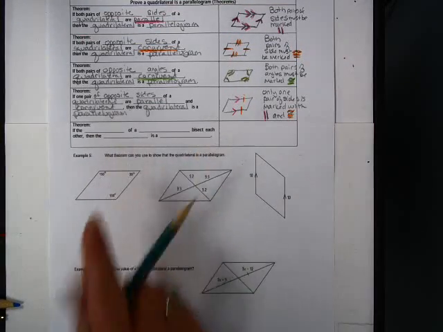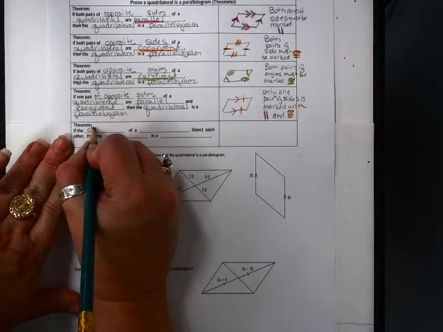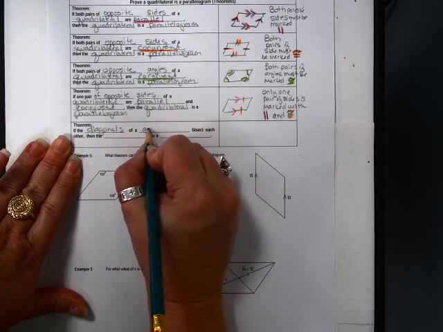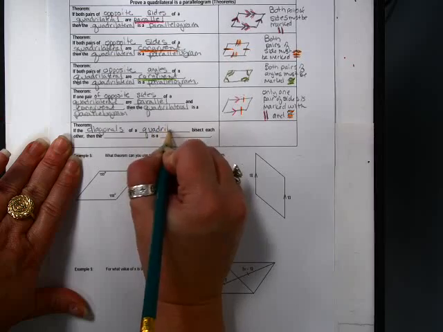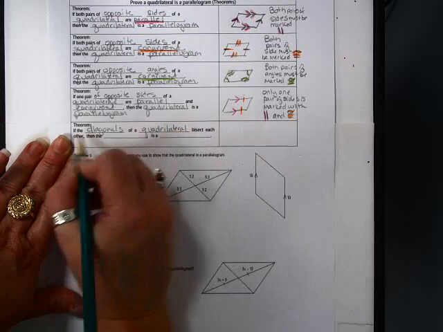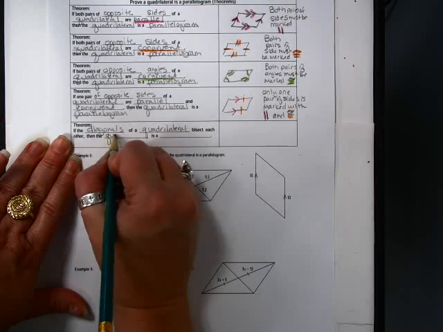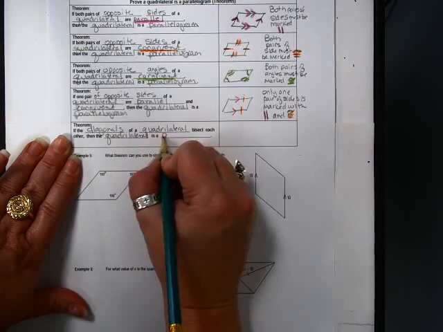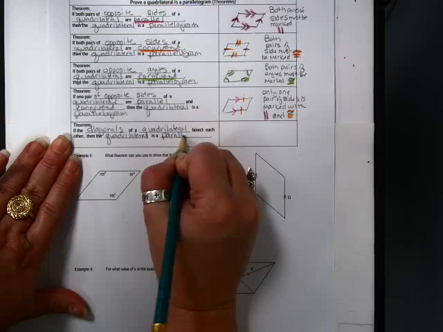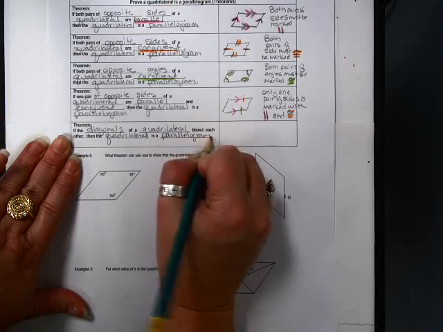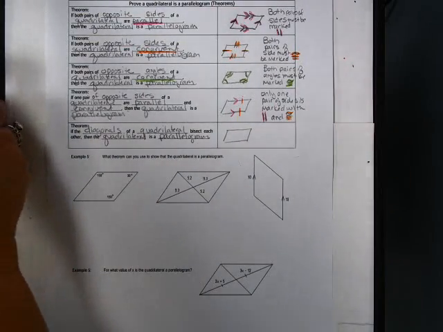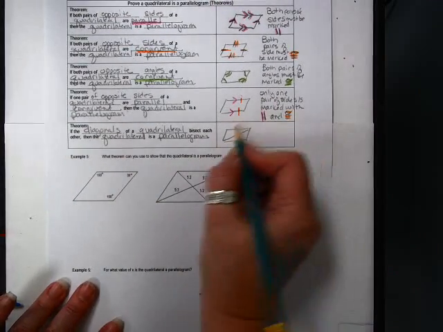All right, last one. If the diagonals of a quadrilateral bisect each other, then the quadrilateral is a parallelogram. Okay, so here's your shape, and you've got your diagonals marked.